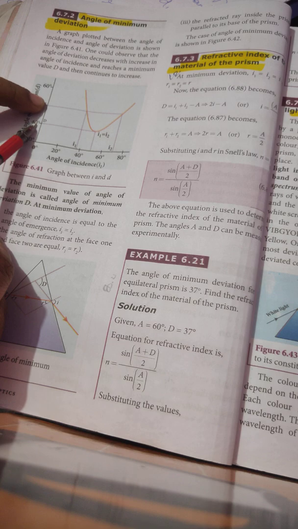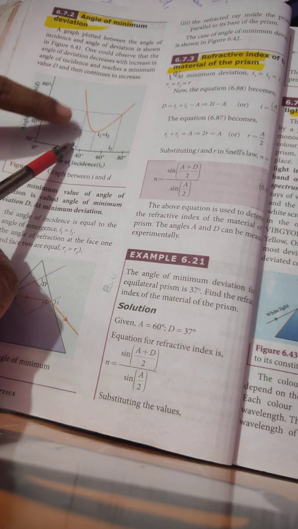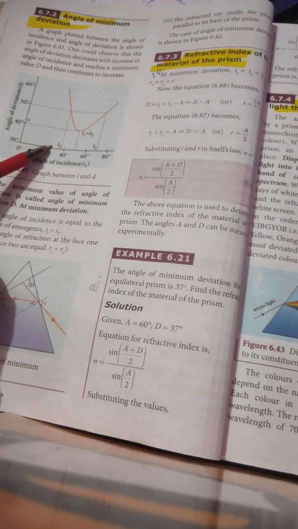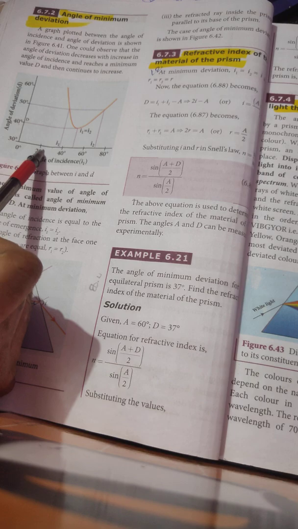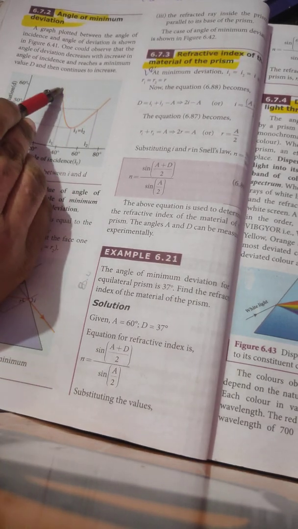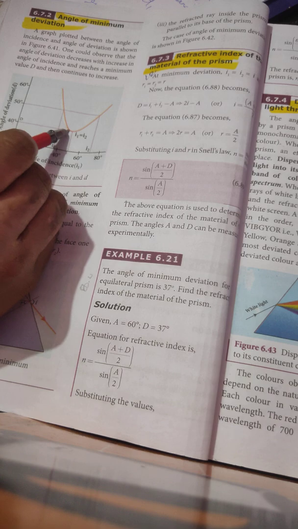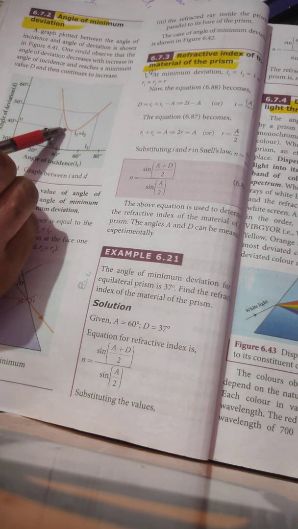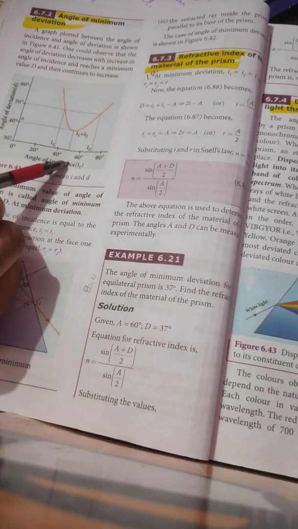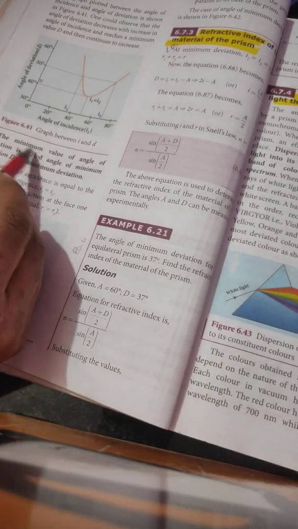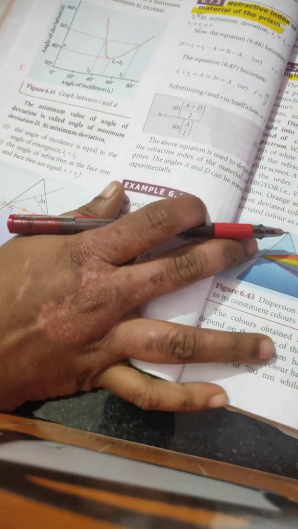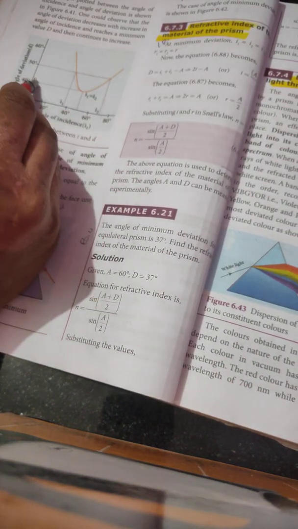So the angle of deviation is increased, and that is due to what? The increase in angle of incidence, and it reaches a minimum value D. Then it continues to increase. This is the angle of deviation. So the angle gets deviated with the rise in the incidence. So what is that value D said to be? The minimum value of the angle of deviation is called the angle of minimum deviation. So this is the minimum angle.